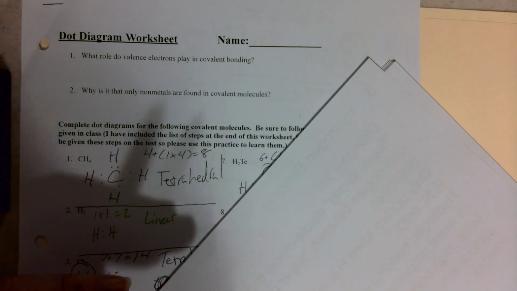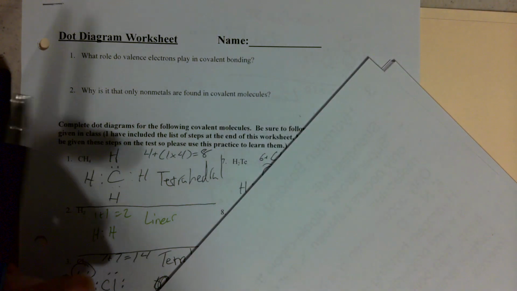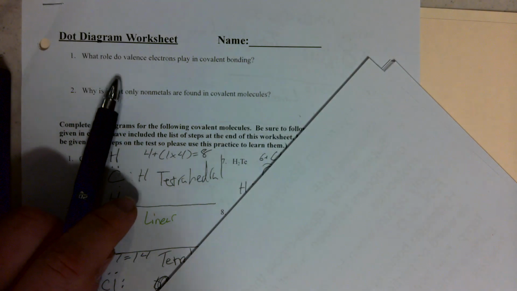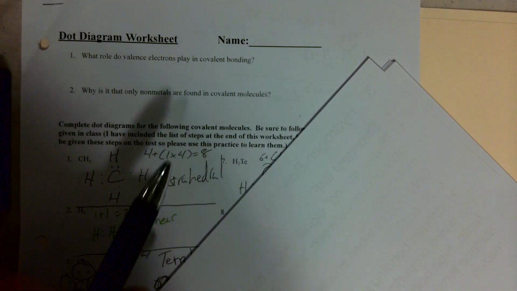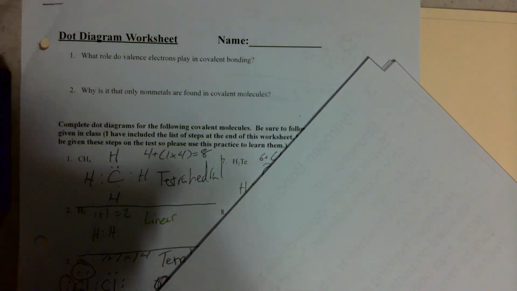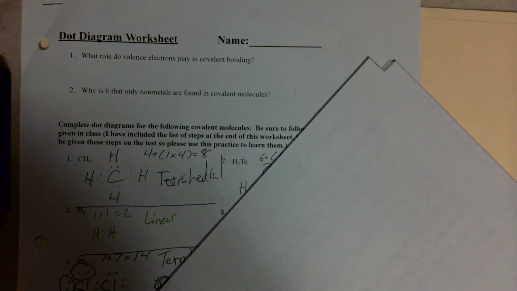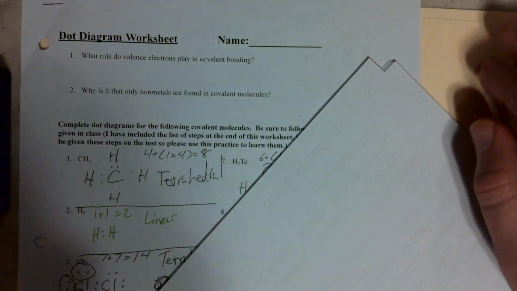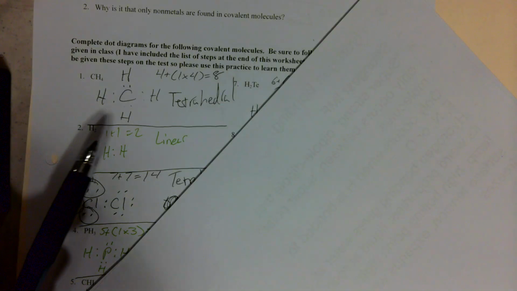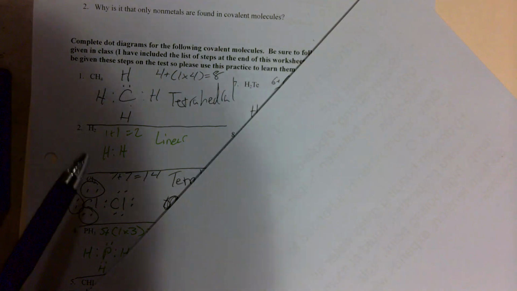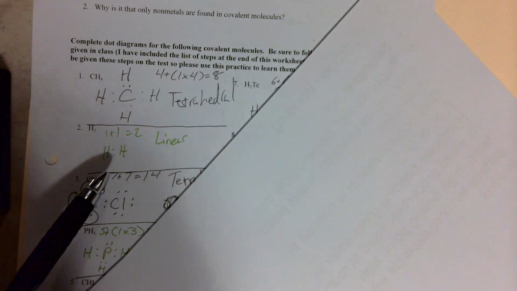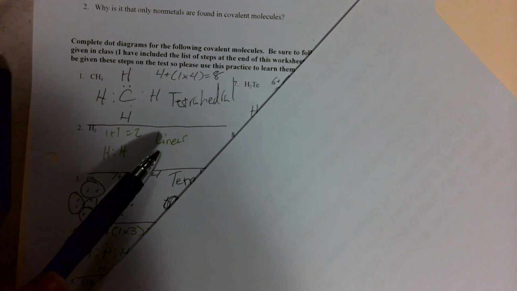Now, how we're going to start this off is I want you guys to pull out your dot diagram worksheet. We did 1 through 20 odds only, now I want you to do the evens only, 1 through 20. So very similar to what we have here for question number 2. We have hydrogen 2. I want you to draw the Lewis structure, and then I also want you to tell me its bond shapes.